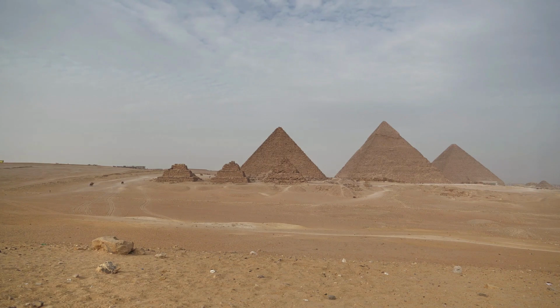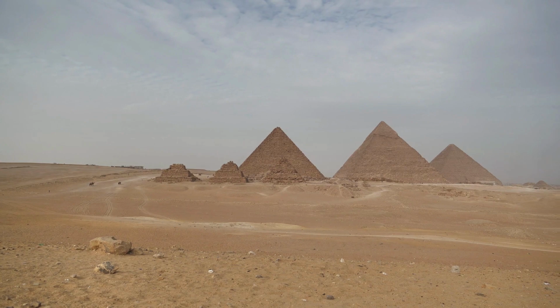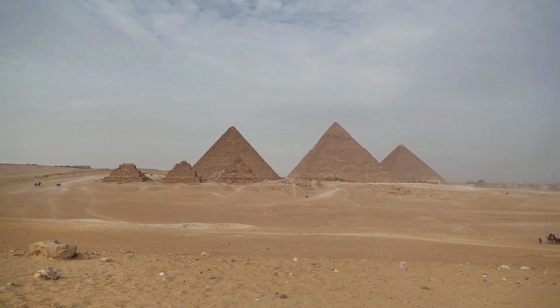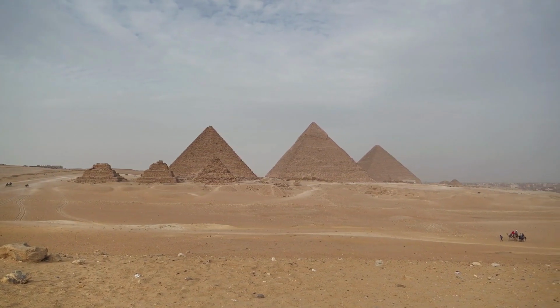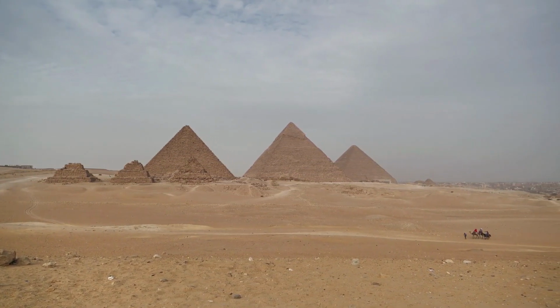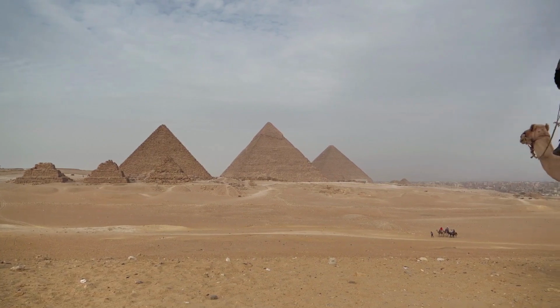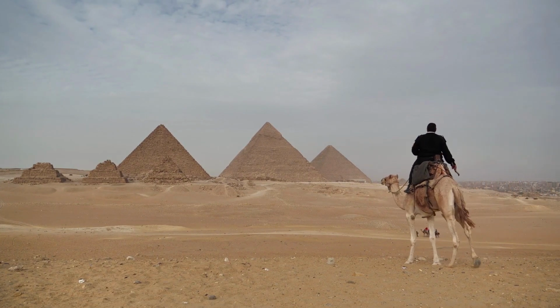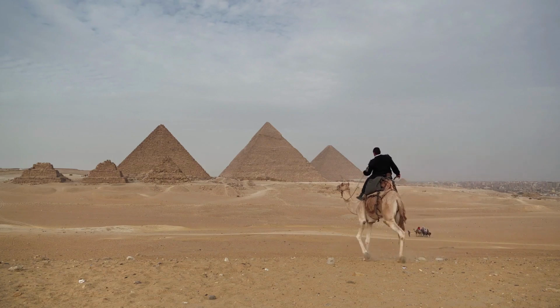These measures have led to some improvement in the economy, but the country continues to face economic challenges. Egypt is also facing political challenges, including a lack of political freedom and human rights issues. The government has been criticized for its crackdown on political opposition and civil society.